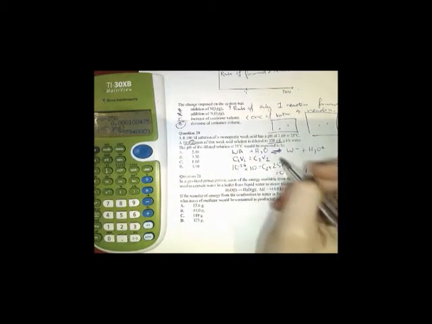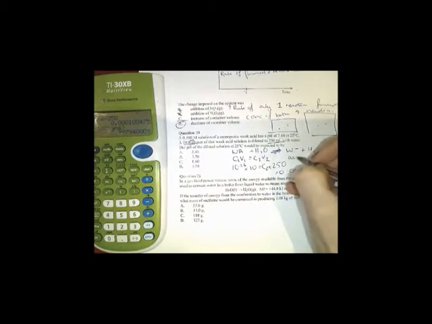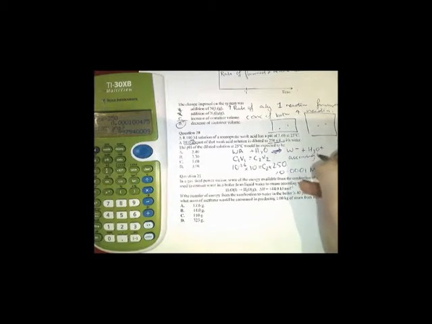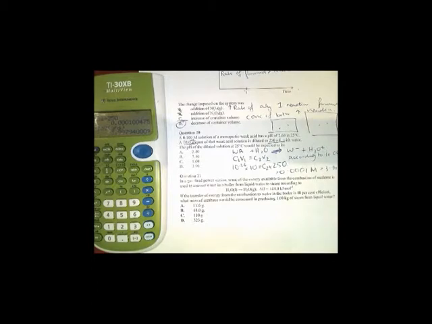Alright, so we might be persuaded to think it's D, but if you think about it, it's a weak acid, therefore it's in equilibrium. According to Le Chatelier's, if there's a change imposed on the system, here we have a dilution happening.